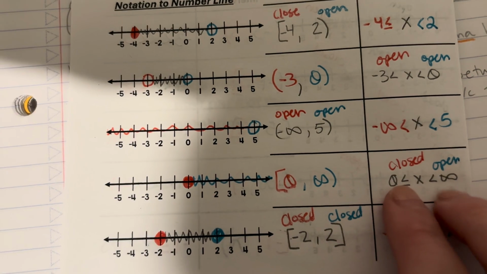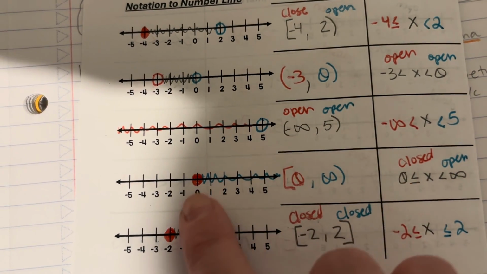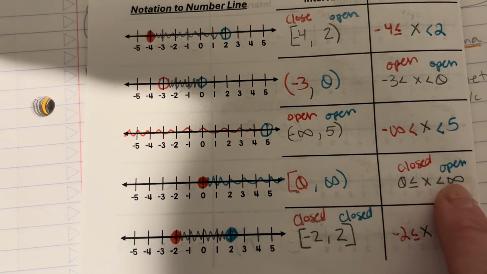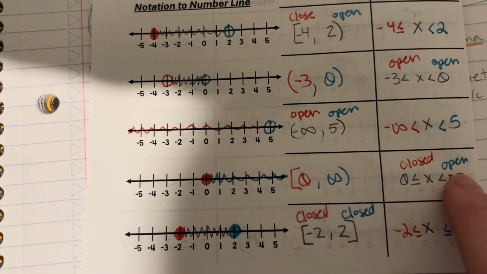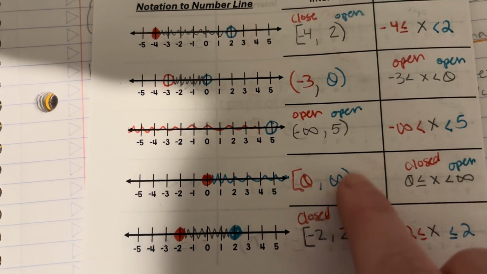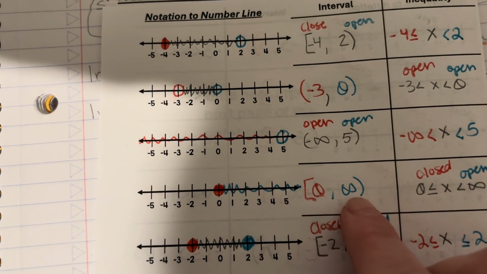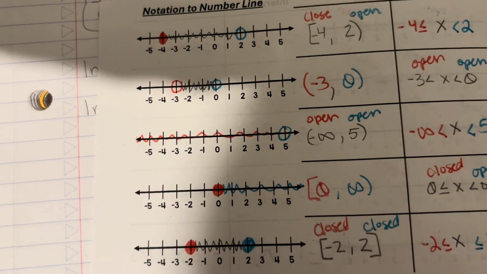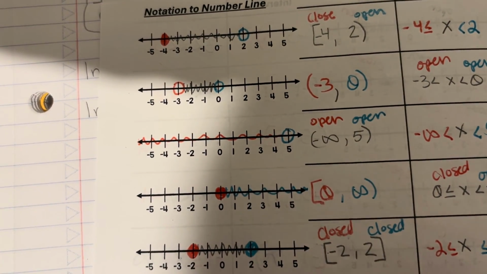And the next one here, this one was closed at 0, so it needs a closed dot, which means we use a square bracket. Infinity here, so this is going to be open. So an infinity here needs to have a round bracket because round brackets are open. And then infinity goes on forever, so technically there is not a dot here, it just gets shaded all the way to the arrow.